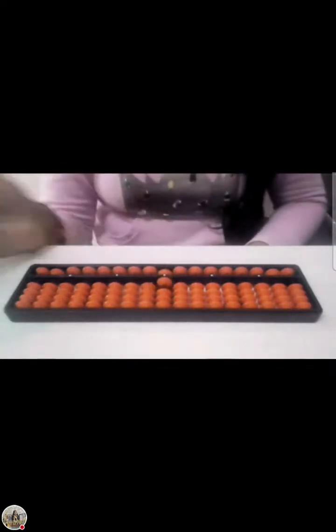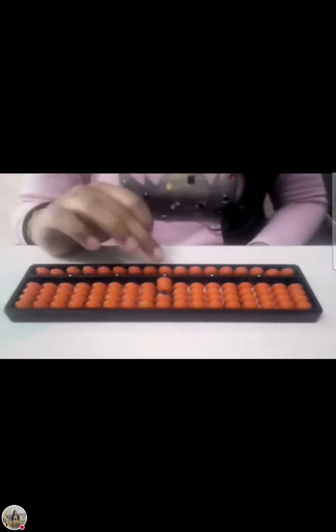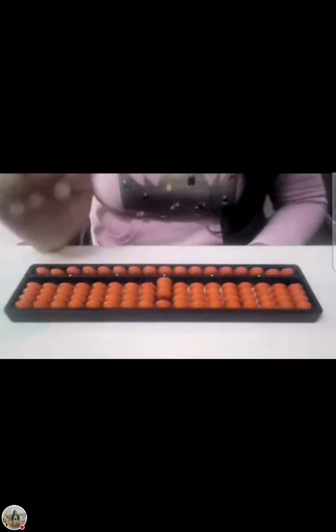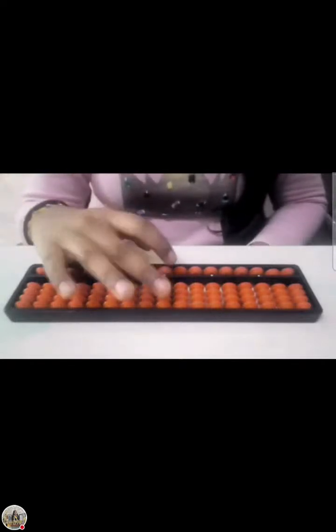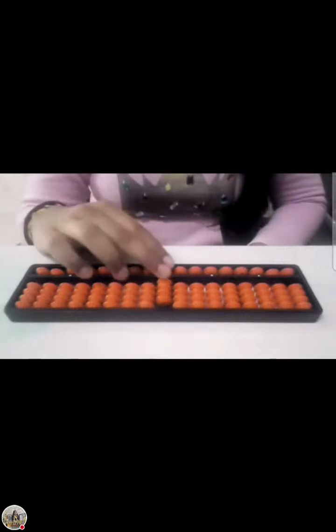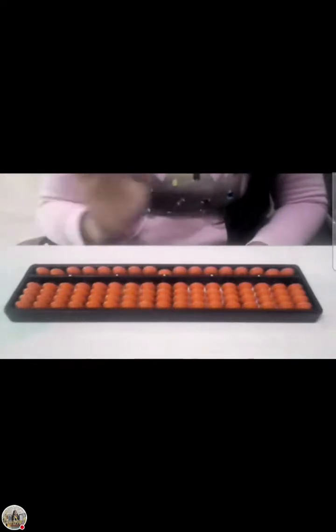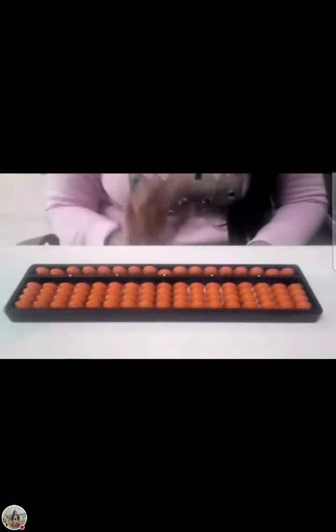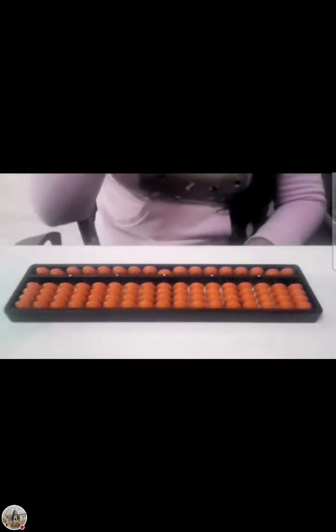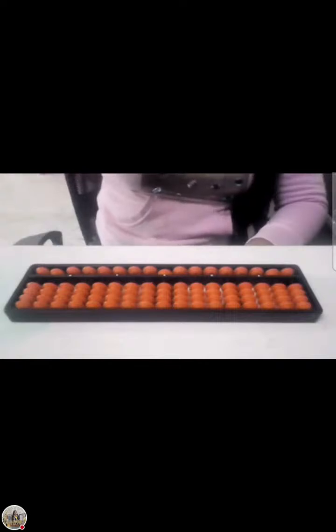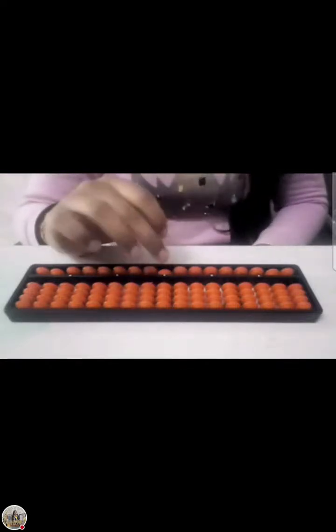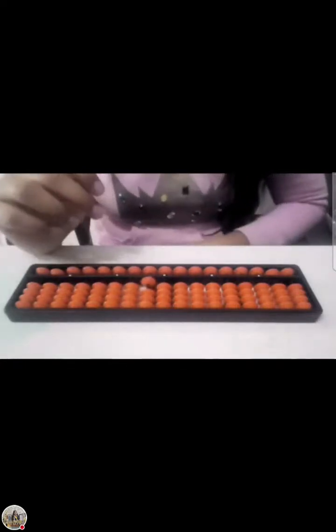So 1 plus 5, 6. 2 plus 5, 7. 3 plus 5, 8. 4 plus 5, 9. 5 plus 5 is 10. We know that, but how will we do it on the abacus? So what is the partner of 5? 5 itself. And what is the formula? Minus 5 plus 10. So apply the formula here. Minus 5 plus 10. Our answer is 10.